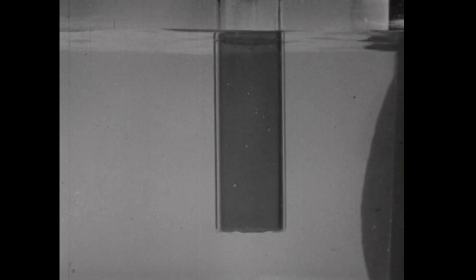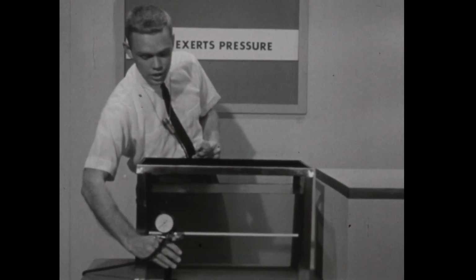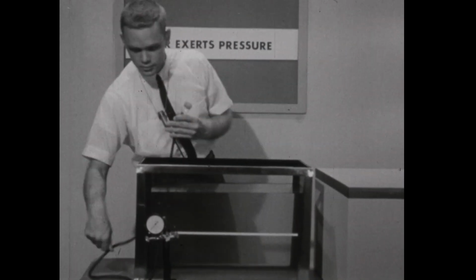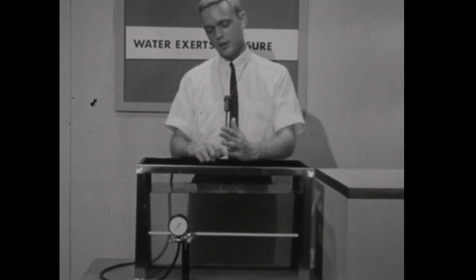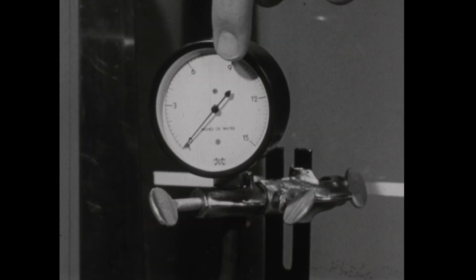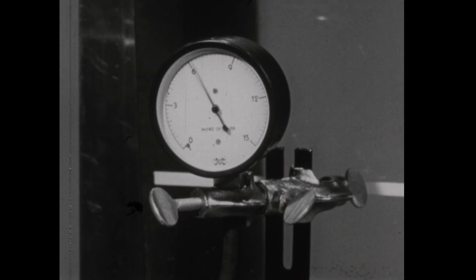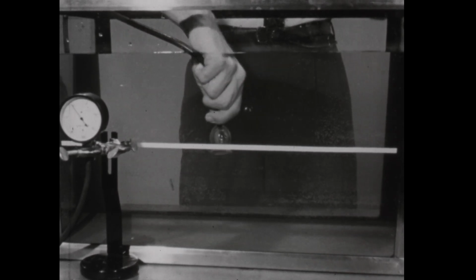Does it push in every direction? Let's see. I'll use this pressure gauge. Whenever anything, such as my hand, presses against the end of this tube, the needle on the gauge shows the change in pressure. Notice that the pressure is increasing as I lower the tube into the water.